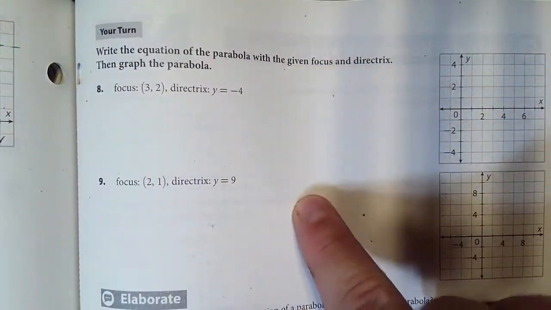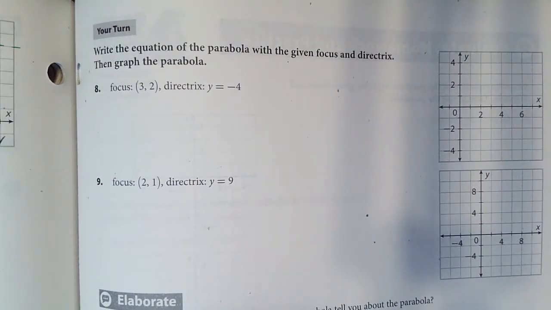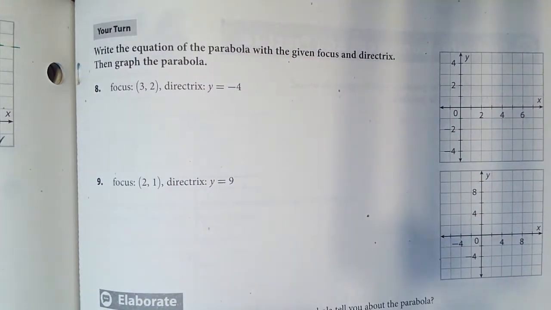So what I'm going to do is give you 2 more problems. I want you to try these, and I will, well, should I do them? We'll do the first one. I'm going to do the first one quickly.